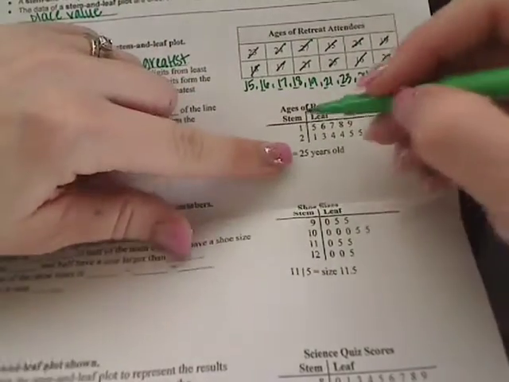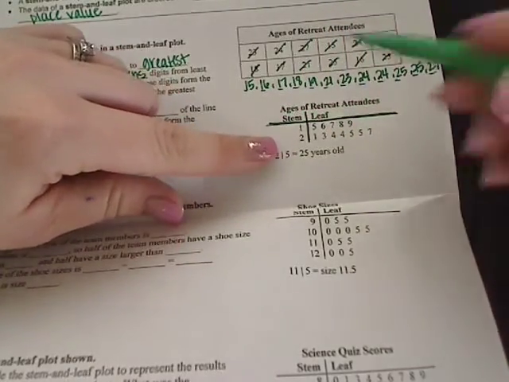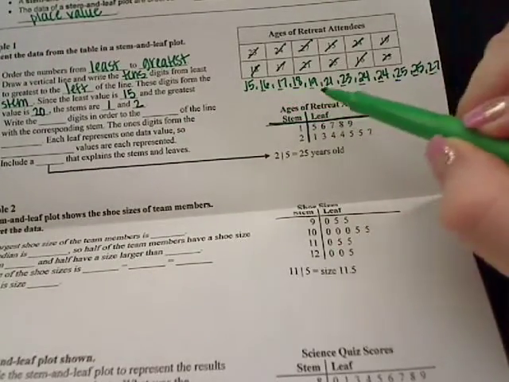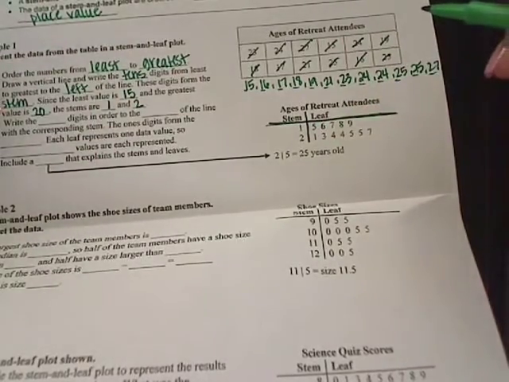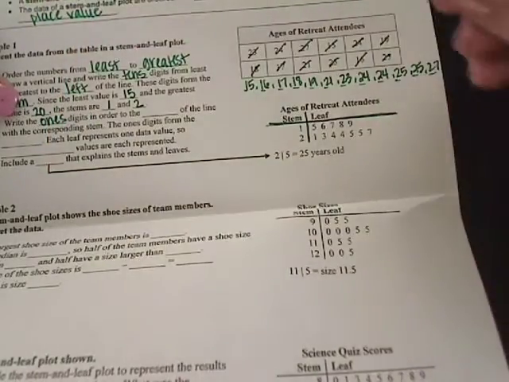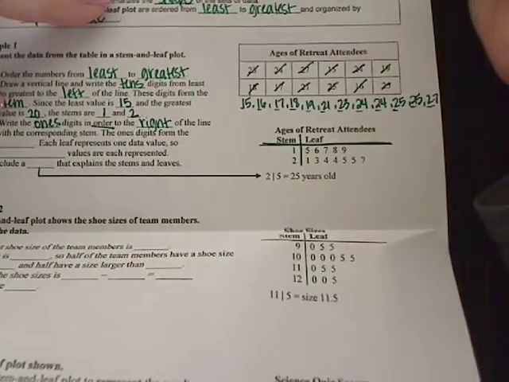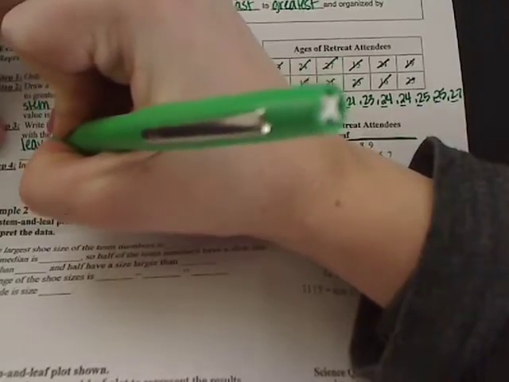All right, so you notice they drew kind of like a T-chart here. We've got stems and we've got leaves. We said our stems, or the tens place, is going to be a 1 and a 2. Step 3 is going to be to write the ones digits in order to the right of the line with the corresponding stem. The ones digits form the leaves.